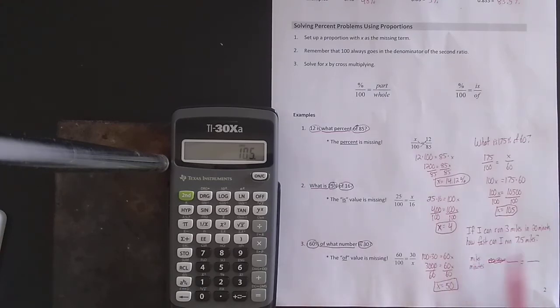So my miles, I have 3 miles. I'm going to write that up here. And I also am dealing with 7.5 miles. Now I need to write minutes, but I need to make sure I have the right minutes associated with each of these. What was associated with 3 miles? Well, I can run 3 miles in 20 minutes. So I'm going to put 20 down here. I want to know how many minutes I can run 7.5 miles in. So I'm going to put an X there because I don't know that.